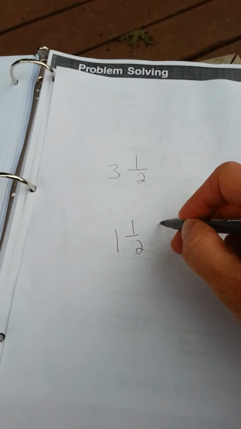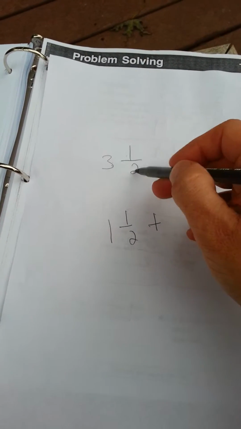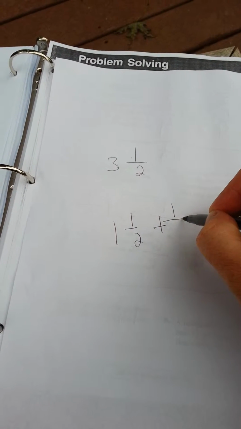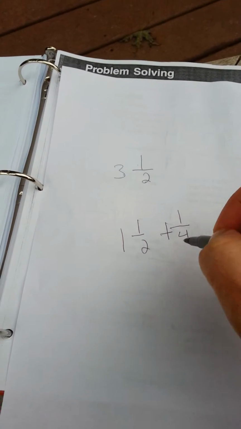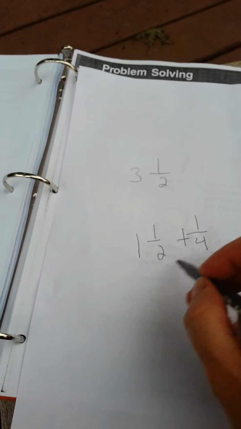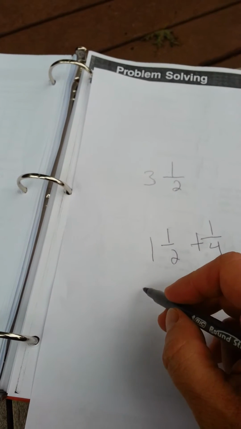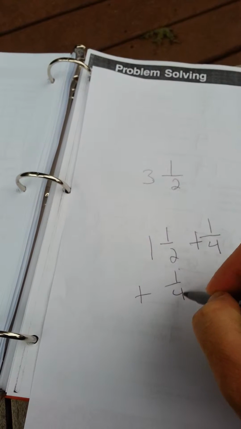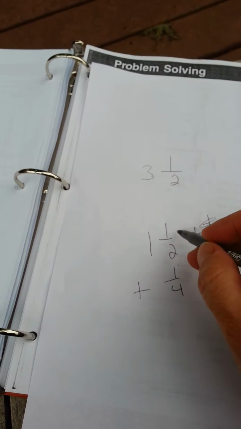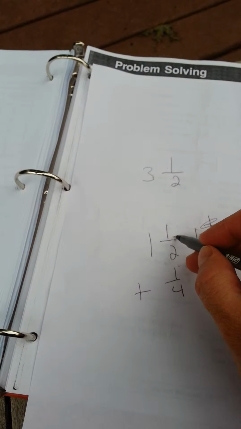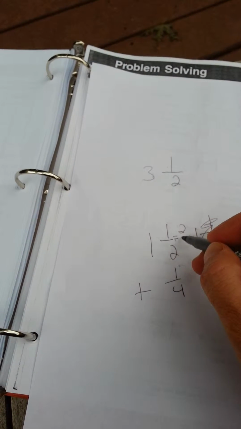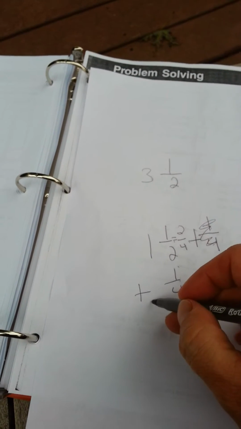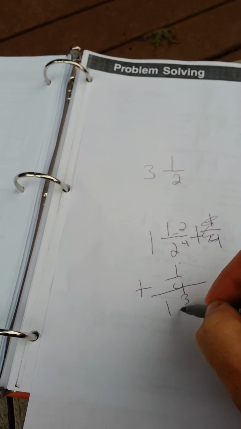But we need to find out what is half of a half. And we know that half of a half is a fourth. We've done that before. So this would be the answer. So we'll change this. 1 1/2 plus 1/4. Okay, so if we just cross this out, we'll get 2/4. So 2/4 plus 1/4 is 3/4. So the answer is 1 3/4.